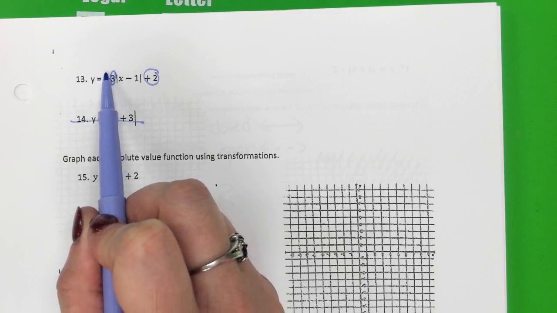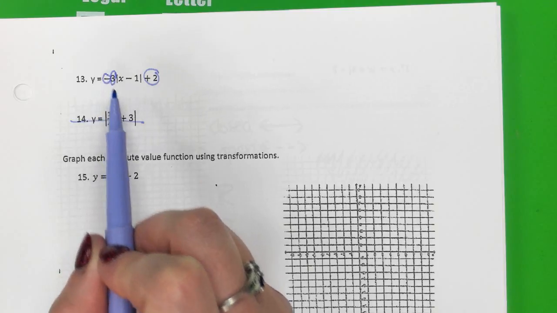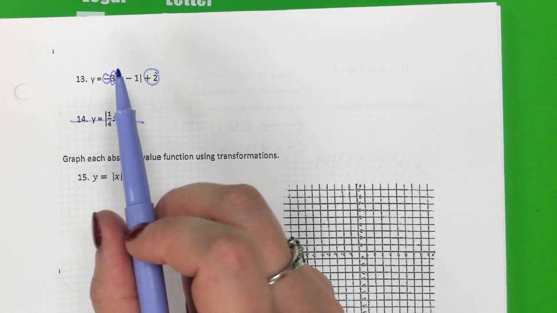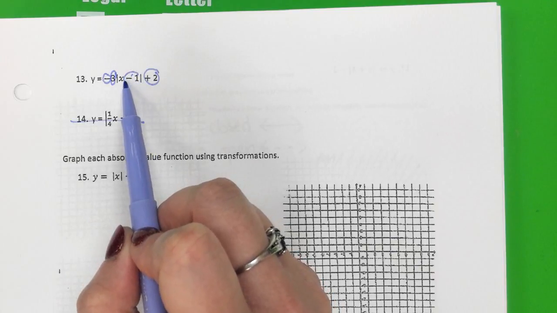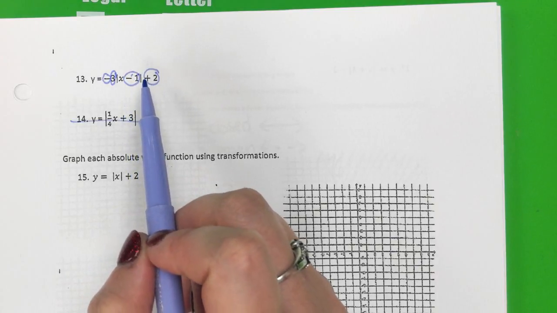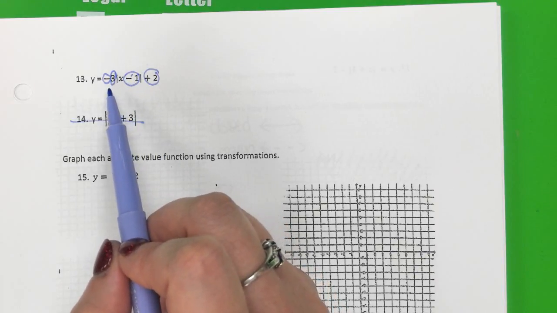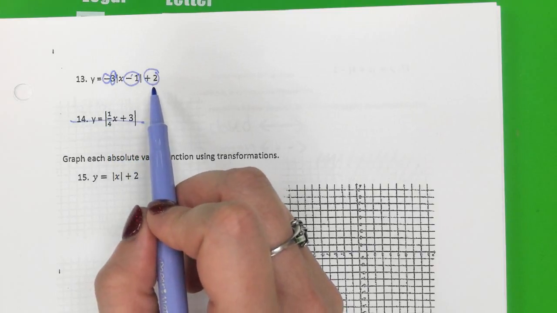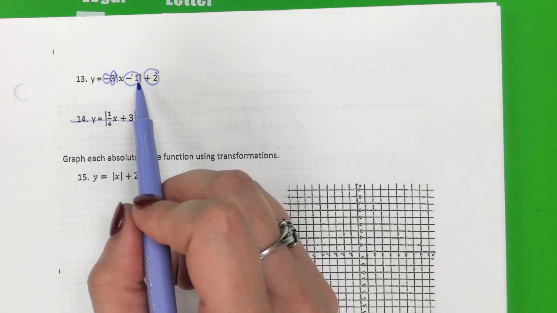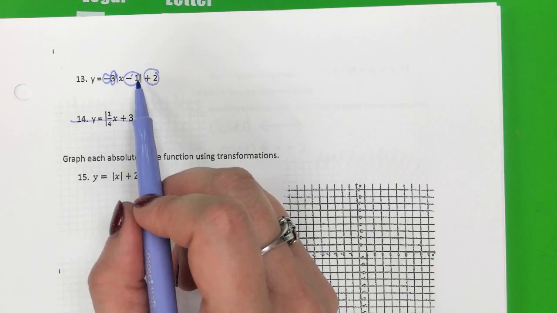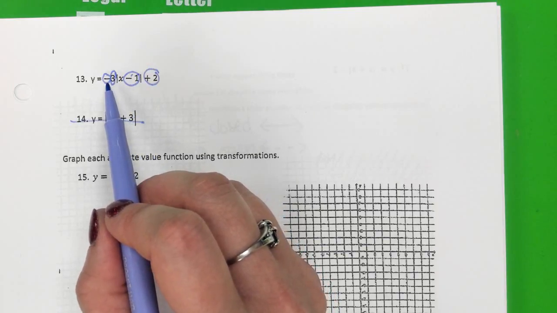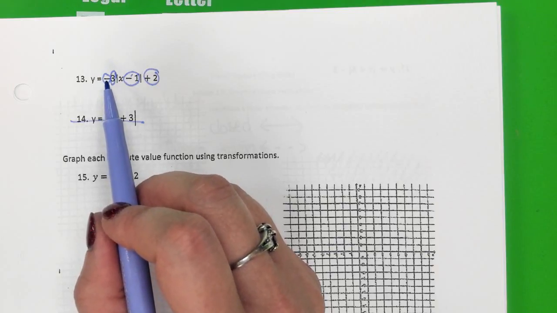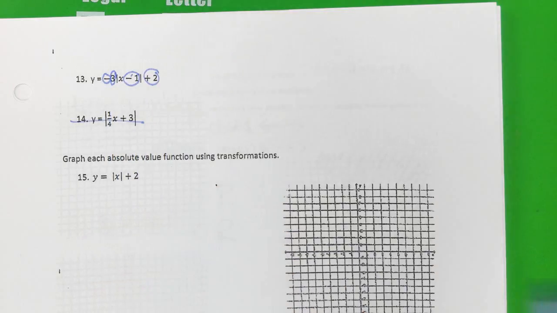All right, what's the negative do in the very front? It's reflecting over the x-axis. Perfect. Right 1. It goes right 1. Very good. So it should be 4 things. It went up 2. It went right 1. It got dilated 3, which stretches vertically, and then it flipped or reflects over the x-axis. Are y'all okay? Easy enough? All right. And then here we go.